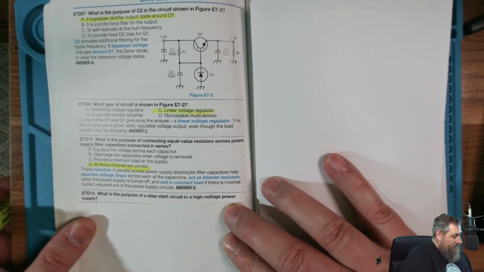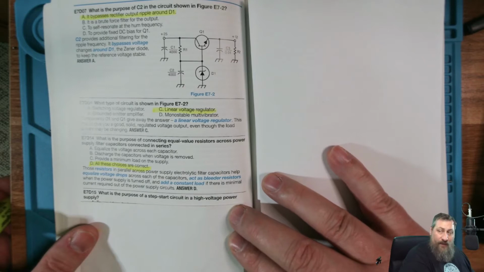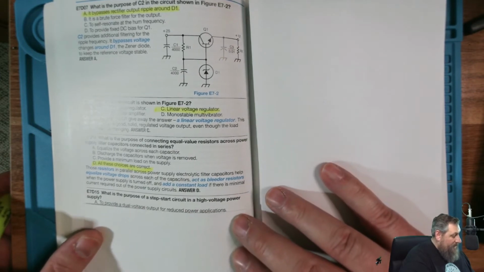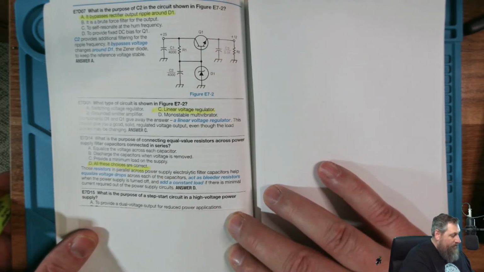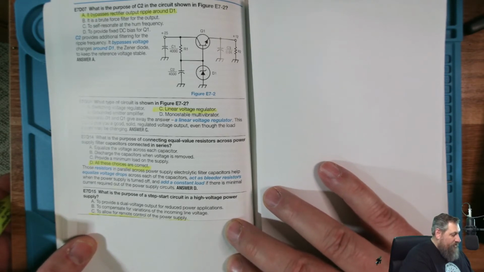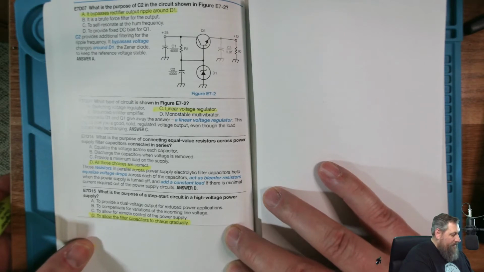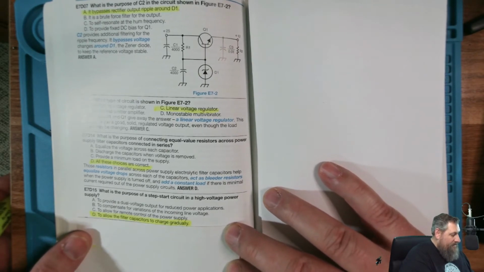What is the purpose of a step-start circuit in a high voltage power supply? A. To provide a dual voltage output for reduced power applications. B. To compensate for variations of the incoming line voltage. C. To allow for remote control of the power supply. Or D. To allow the filter capacitors to charge gradually.